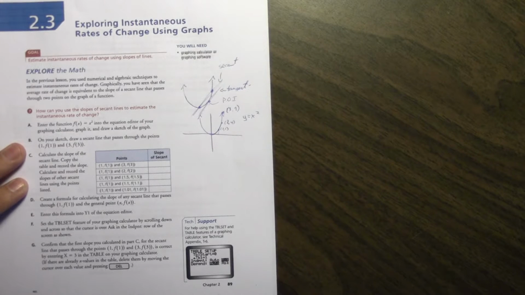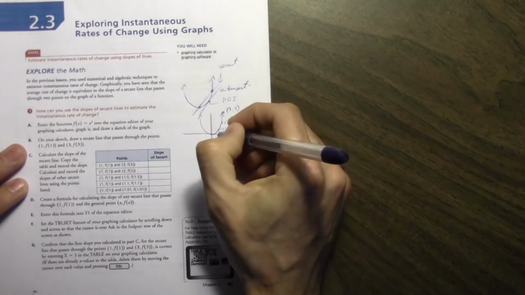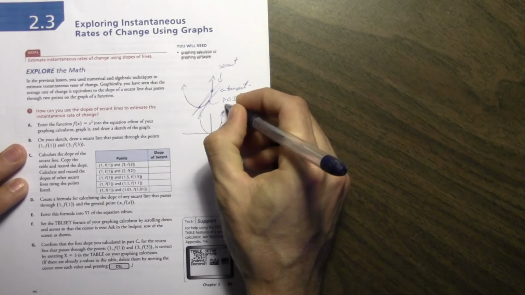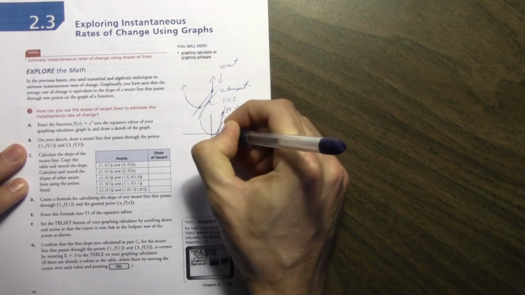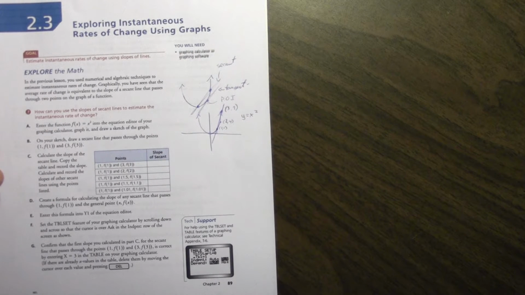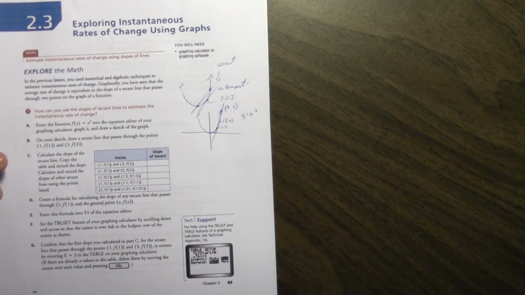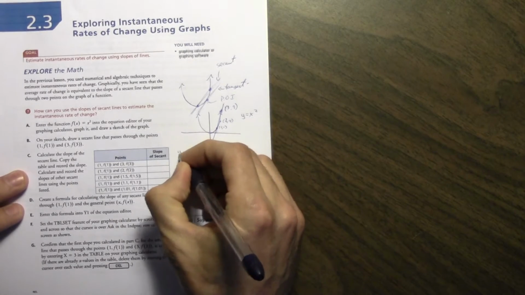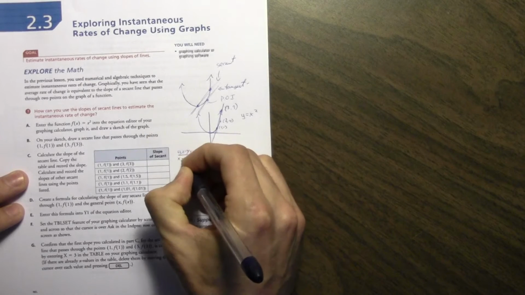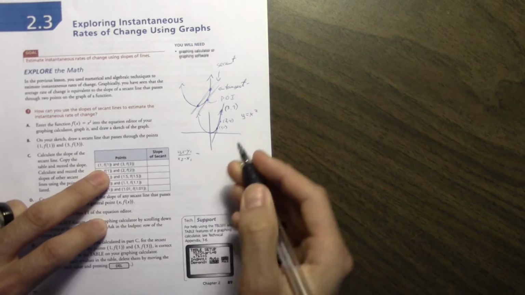On your sketch, draw a secant line that passes through the points with x values 1 and 3. So here's our secant line passing through those 2 points. Any questions there? Okay. Calculate the slope of the secant line. Copy the table and record the slope. Remember, slope we know is y2 minus y1 over x2 minus x1. For the first example, our point is 1, f of 1.